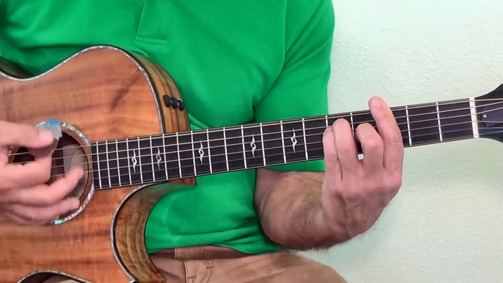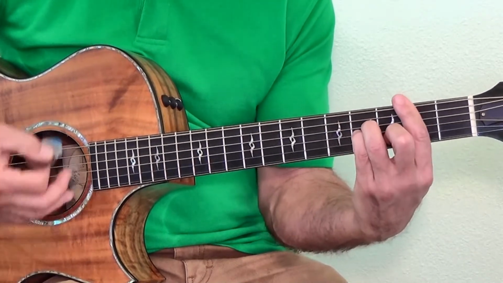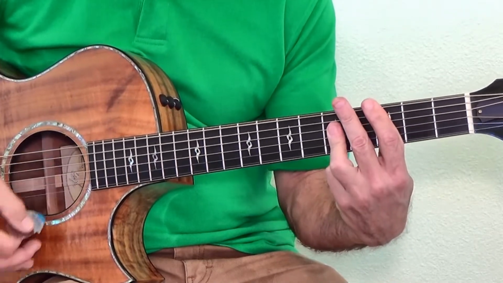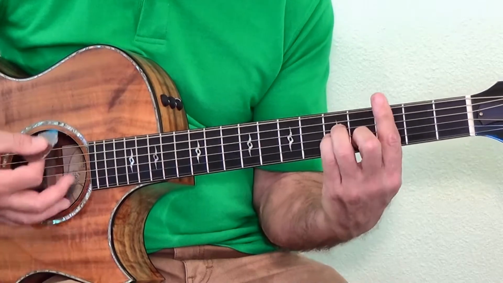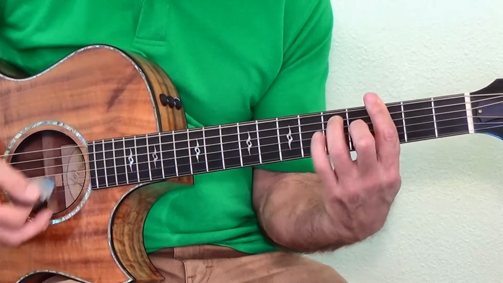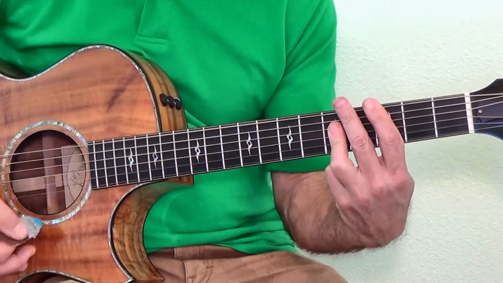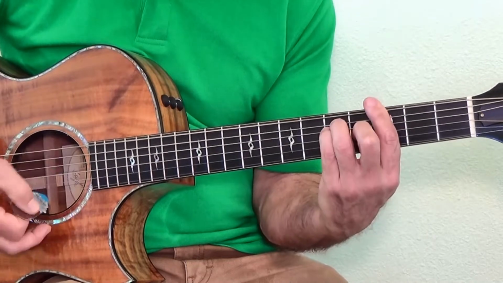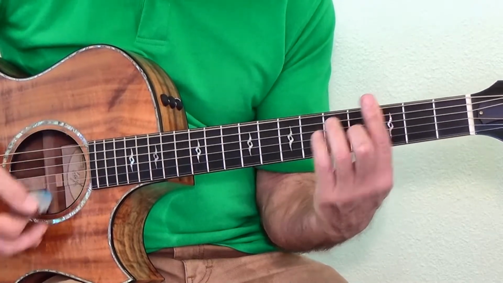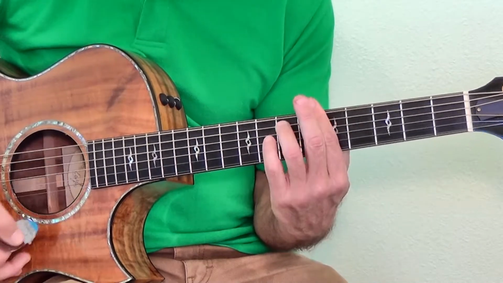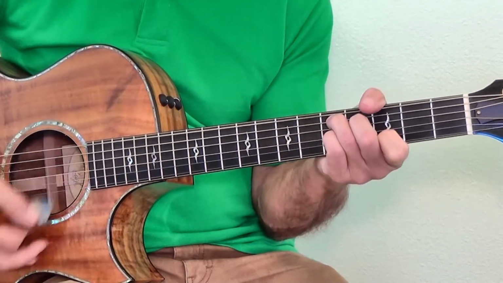G, B minor, C, C minor, G. Like you see now, C, C minor, G, to E7, A minor, to D7.